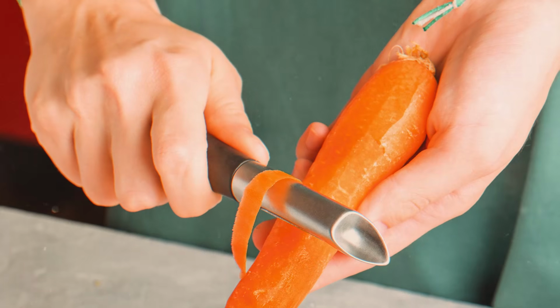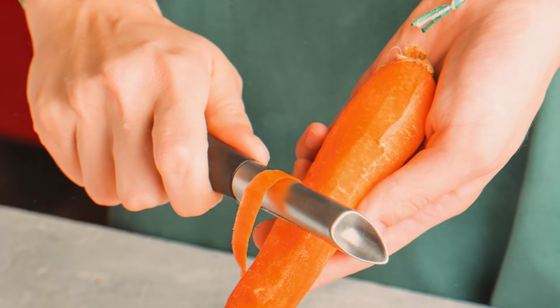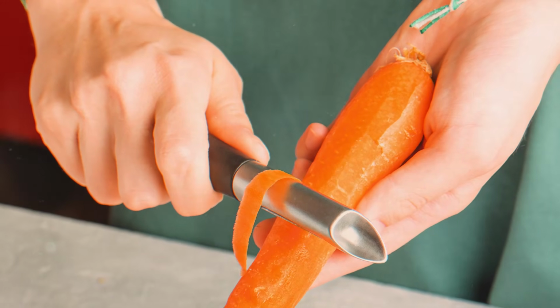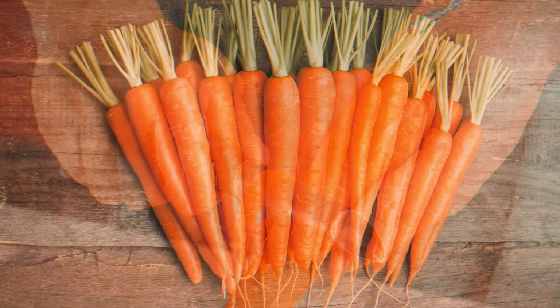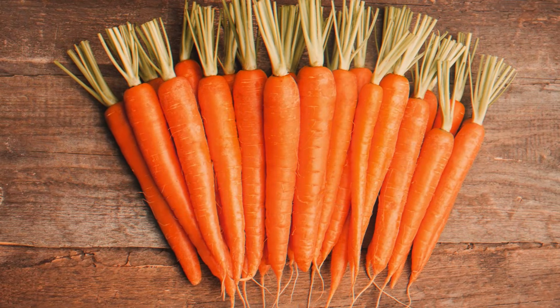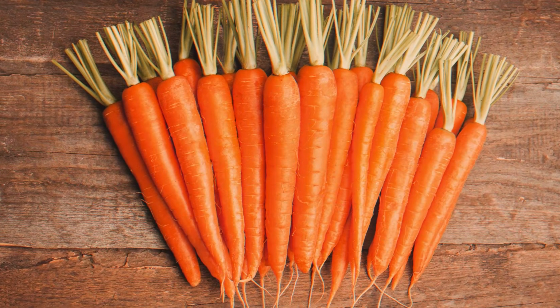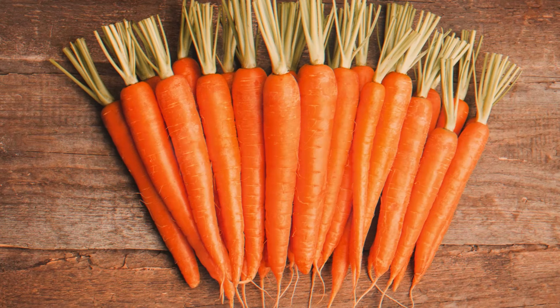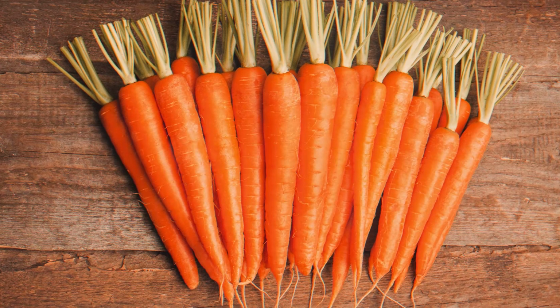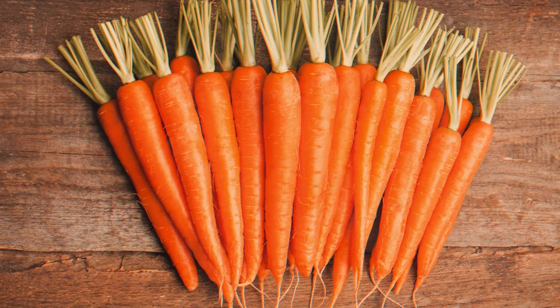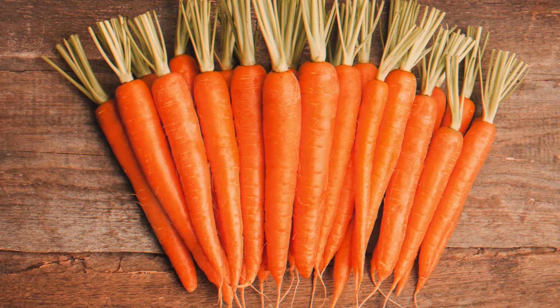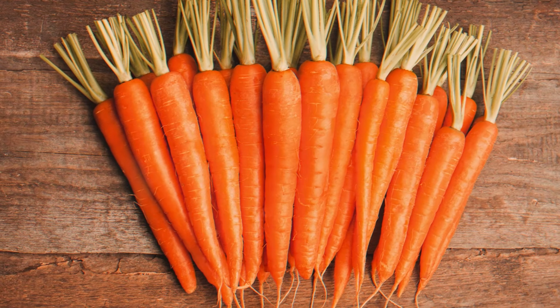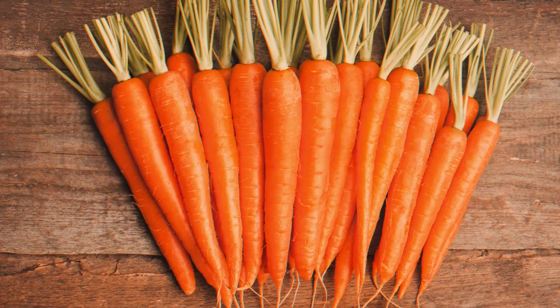Texture shapes the experience as well. A fresh root with firm cells gives a clean snap and releases juice quickly. A wilted carrot bends more easily because its cells have lost water and internal pressure. The same sugars and aromas may still be present, yet the softer texture changes how the flavor is judged.